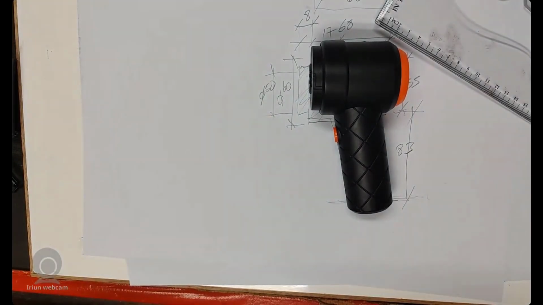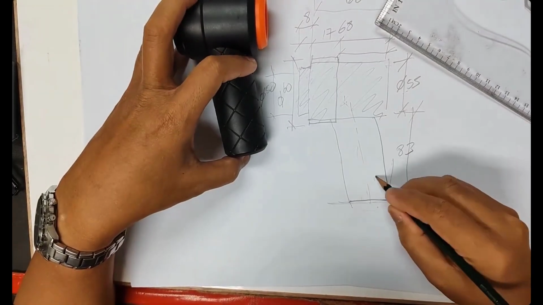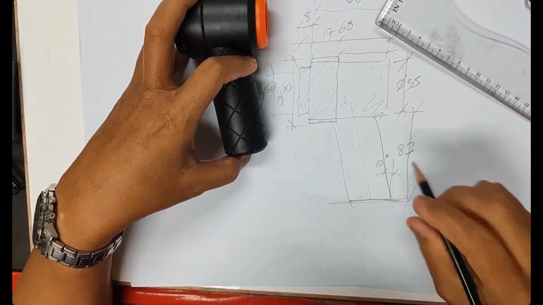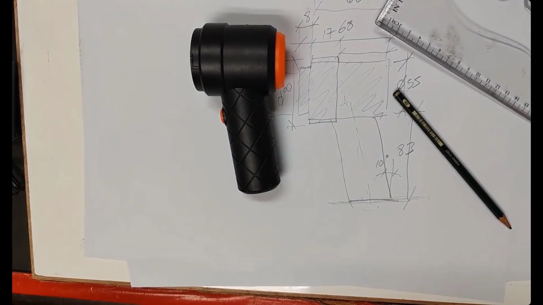Give me the value. You guys, how much do you guess the angle is? 10. 10, right? All right, we go for 10 degrees. But better you measure with a protractor, guys. So I already gave you 83 vertical distance. Okay, I show you in Solidworks how we do the handle.